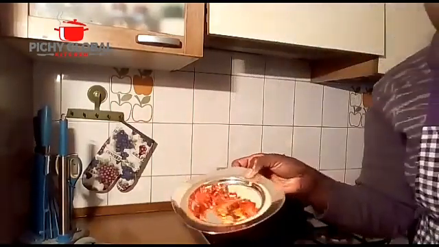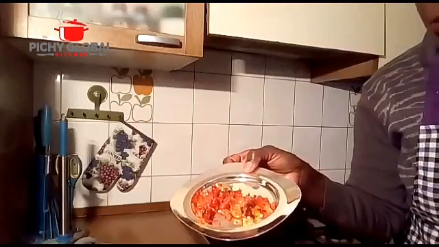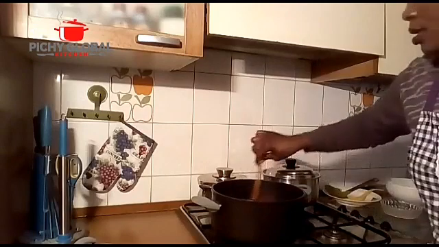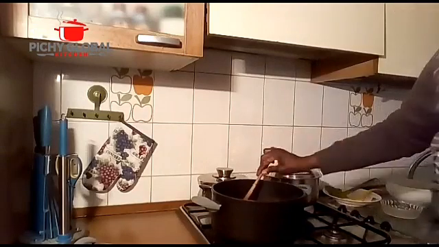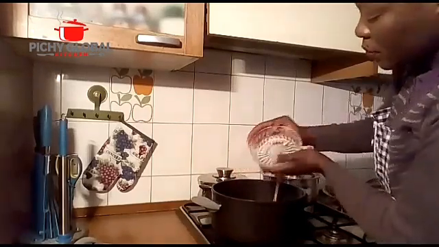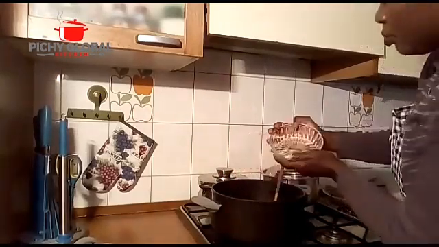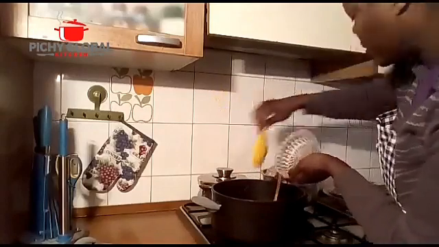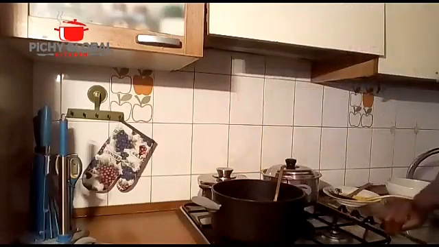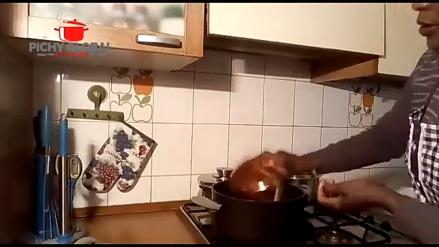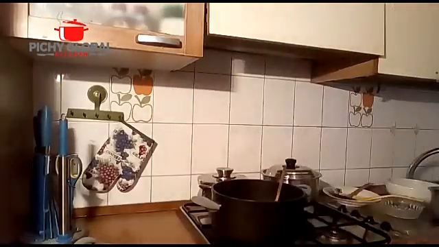Then I will pour in my onion. No frying, no frying at all. It's forbidden for diabetes patients. Put in my pepper. Put in everything. Put in the tomato paste. All right.